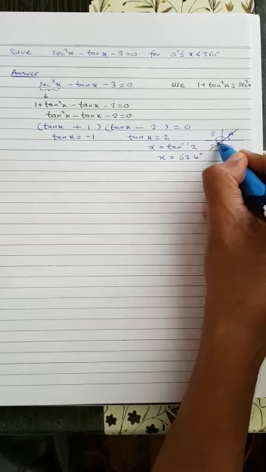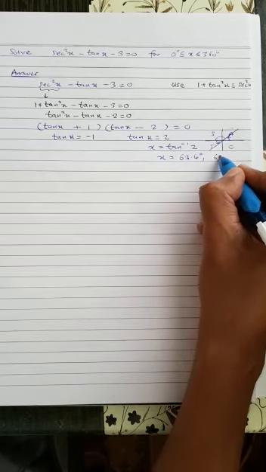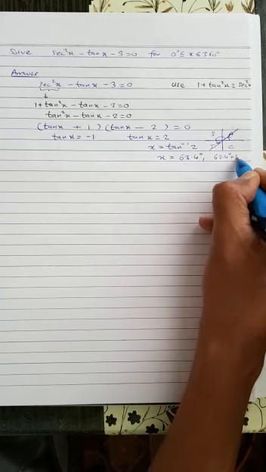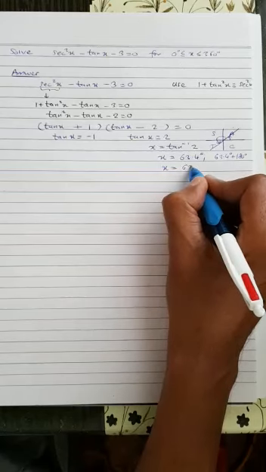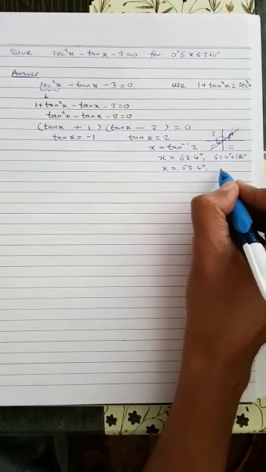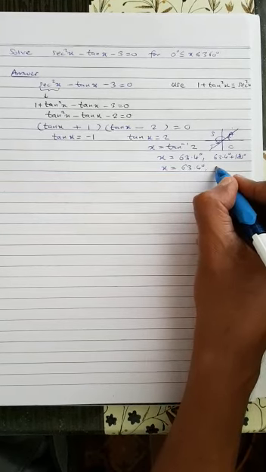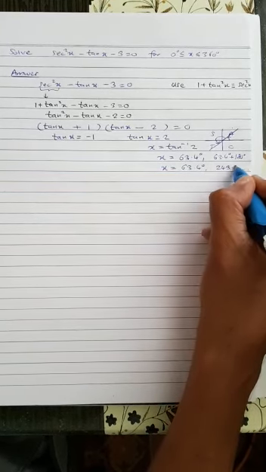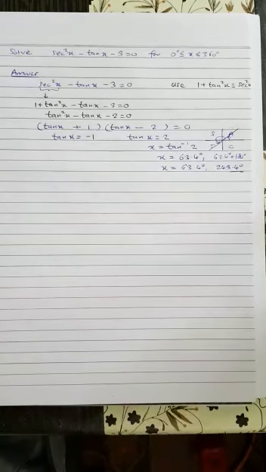So you need to add 180 there to get the second angle. So we're going to get 63.4 plus 180. So the final answer for this part here is 63.4 degrees, and then you take this one and add it, which comes to 243.4 degrees. Okay, not very difficult.